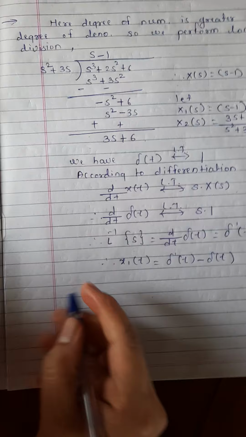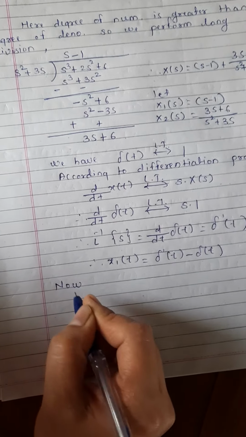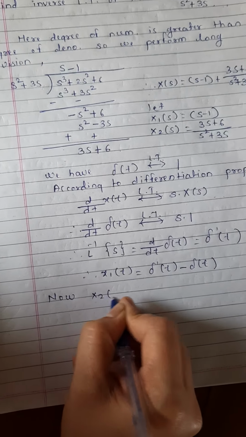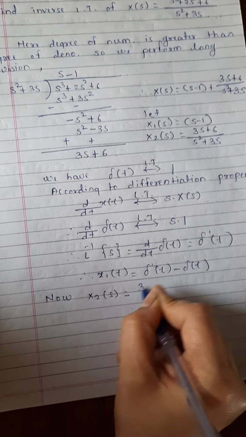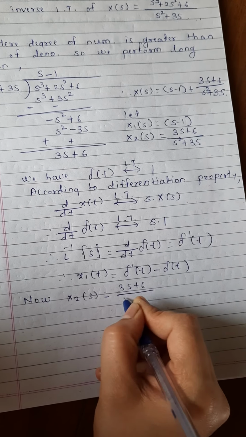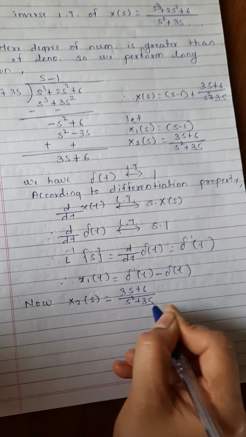Now we have to consider X2(s). X2(s) is equal to what? It is (3s plus 6) divided by (s square plus 3s).